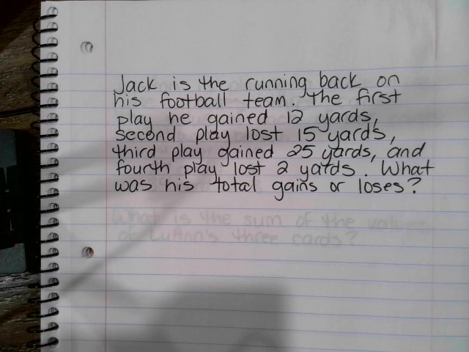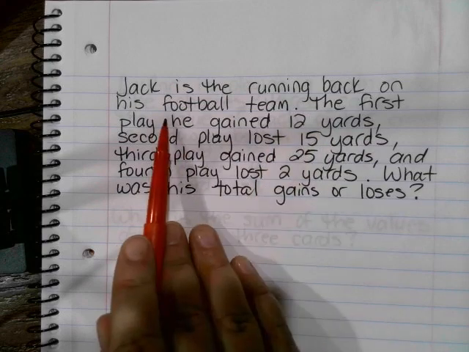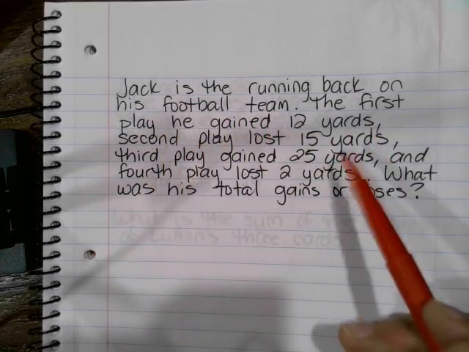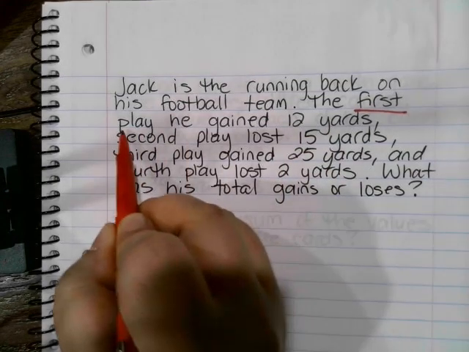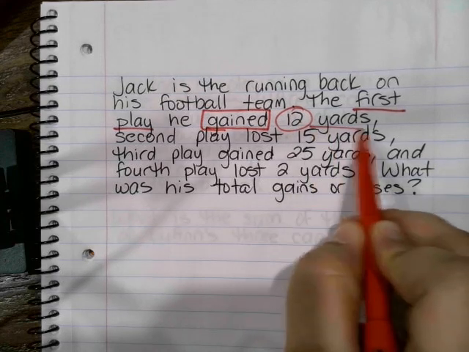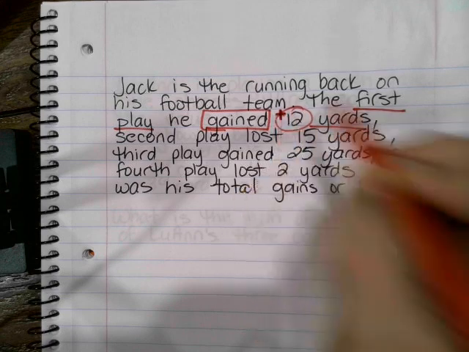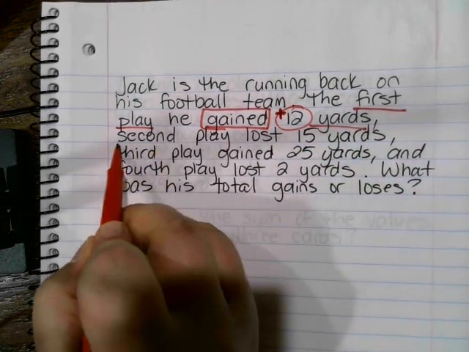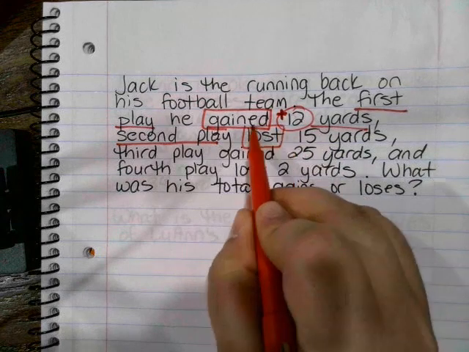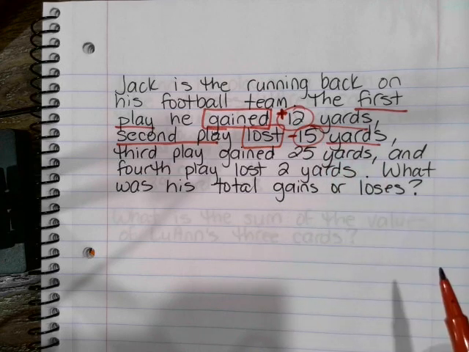Like I've mentioned before, anytime I have a word problem, I like to read it first before I do any sort of marking on it. Now that I've read it, I'm going to go back and look for those numbers and our keywords. Jack's a running back, which is not really crucial to solve this problem. In the first play, he gained 12 yards. Gaining 12 tells me that's a positive number. Gaining means positive. On the second play, he lost 15 yards, so losing 15 would mean a negative.